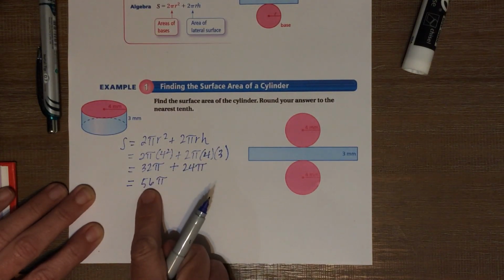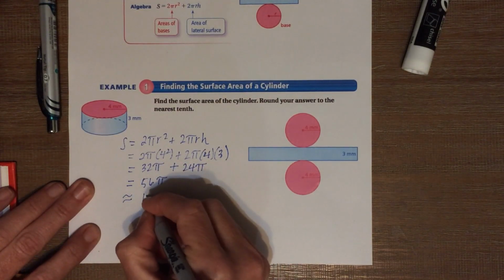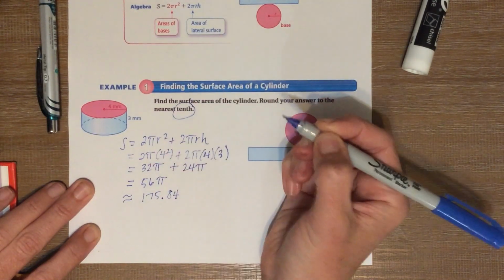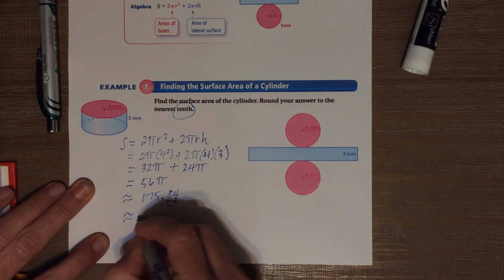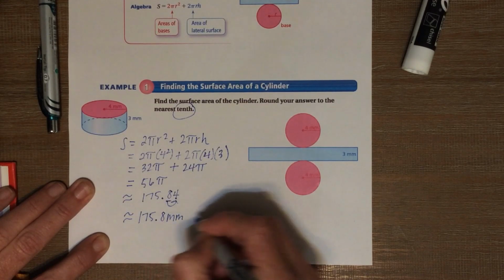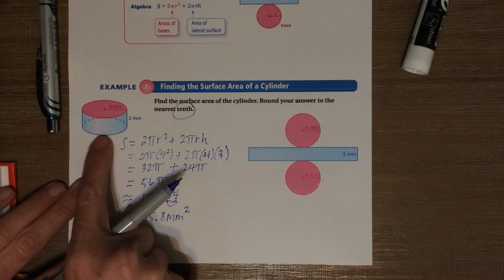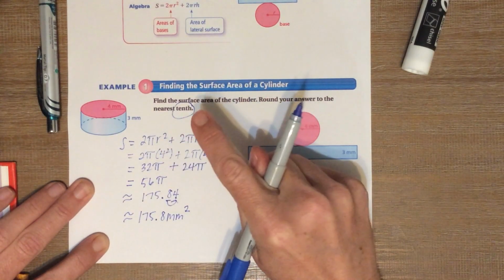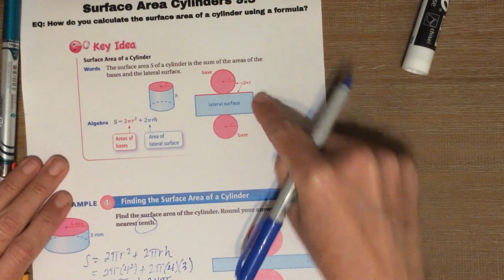Now it's really nice and easy. You just substitute pi for 3.14. When I do this, I get 175.84. The directions say round to the nearest tenth. Let's remember how to do that. We're going to round down, so it is about 175.8 millimeters squared. So that is the surface area of this lovely cylinder right here. Two bases, lateral surface. Two bases, lateral surface.